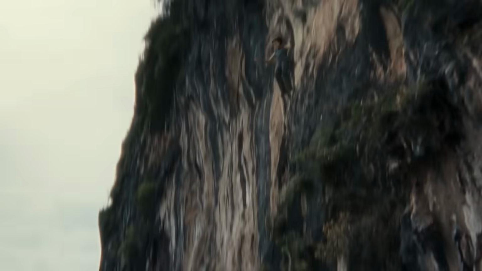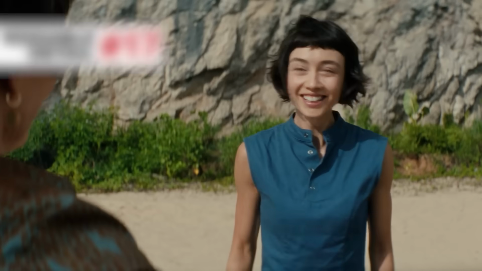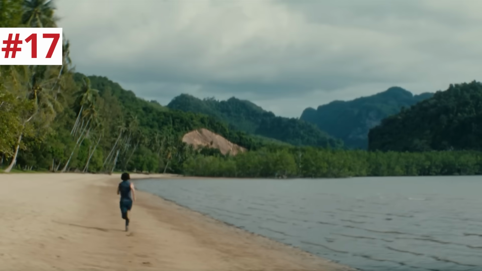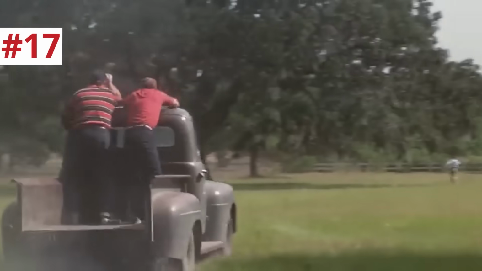Wendy enjoys her new indestructible body, able to leap off a high cliff without taking damage, and running at super speed. It looks like they did a Texas switch here, where the camera whip pans to show Sidney Chandler already having sprinted down the beach. Robert Zemeckis used a similar shot in Forrest Gump when the truck chases Forrest as he makes a turn and is suddenly halfway down that path.